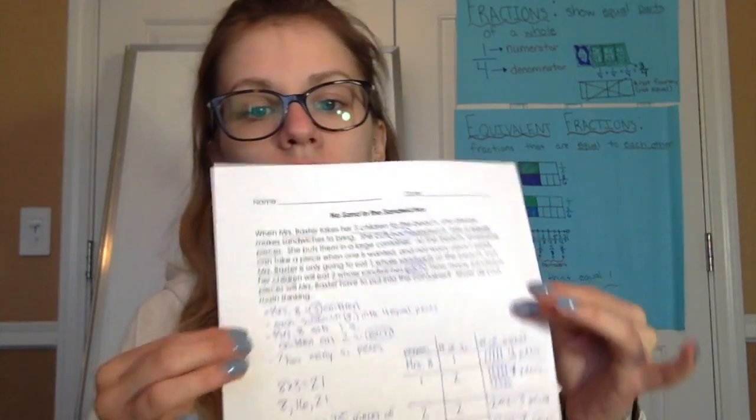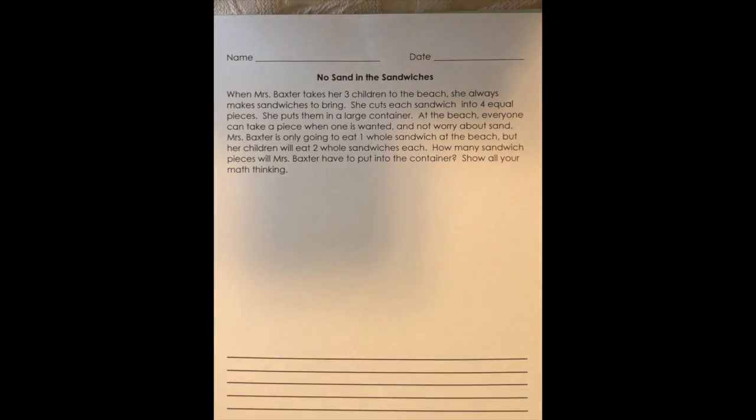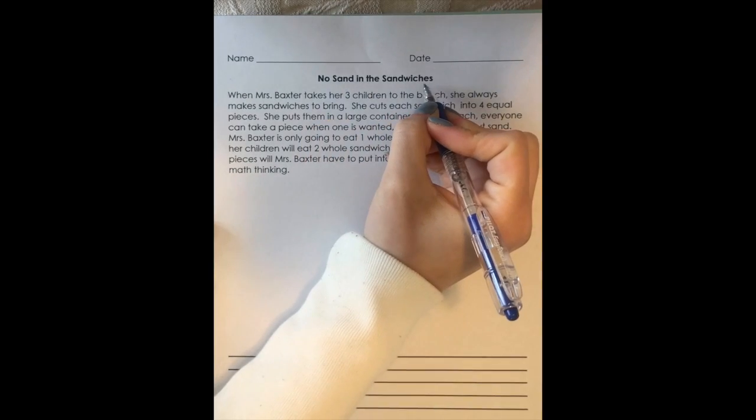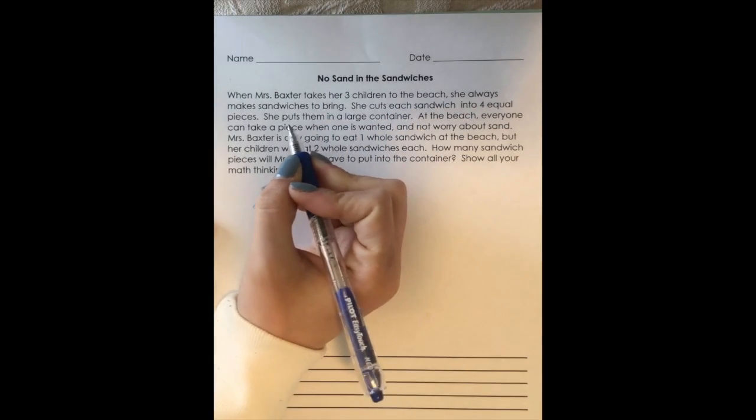Today we're going over Unit 6, Lesson 2.1. But before we go working on that, I want us to go over the worksheet from yesterday that you had to do, No Sand in the Sandwiches. So please take that out so we can go over it. This is the worksheet from yesterday. So we're going to be going over that now.